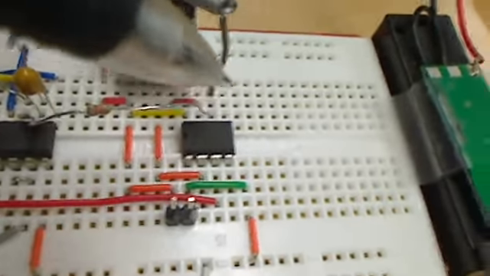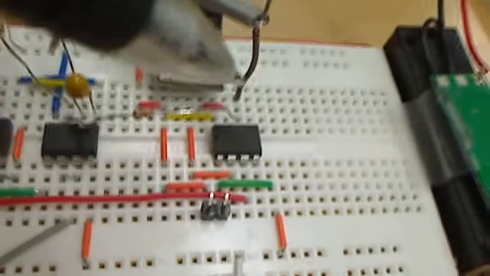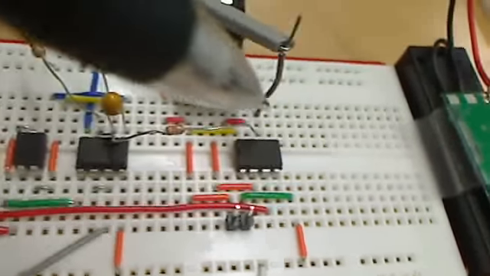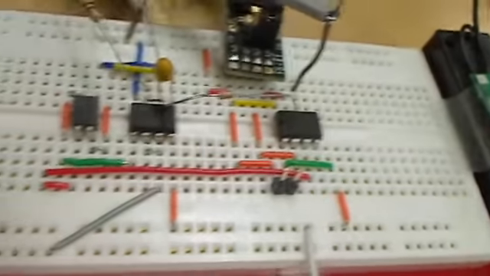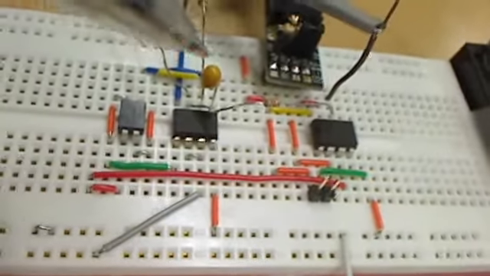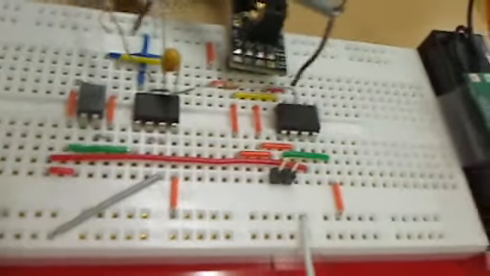So we have some probes hooked up. We have one hooked up to the square wave being generated by the PIC microcontroller to be integrated, and we're using that to trigger the oscilloscope. And we have another one hooked up to a buffered output from the capacitor. So it goes through a buffer amplifier that we hooked up here to look at the value on the capacitor. So let's go look at the scope and see these signals.